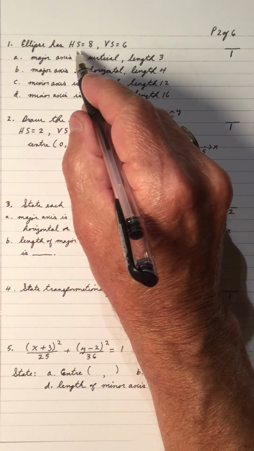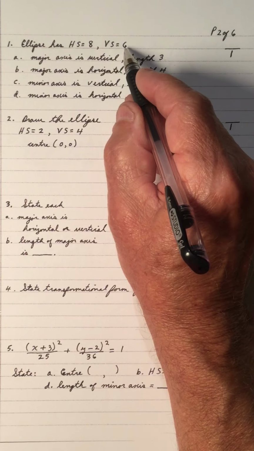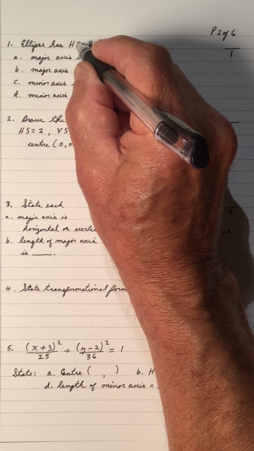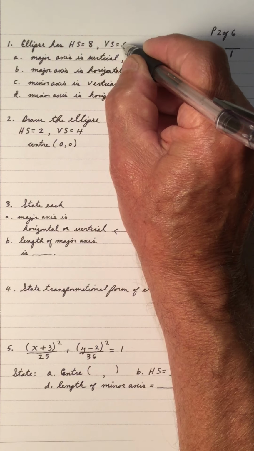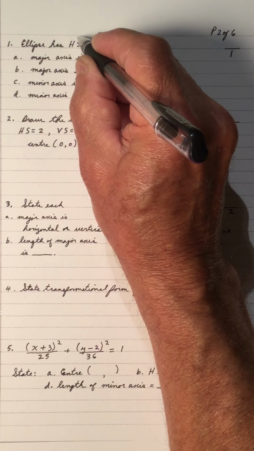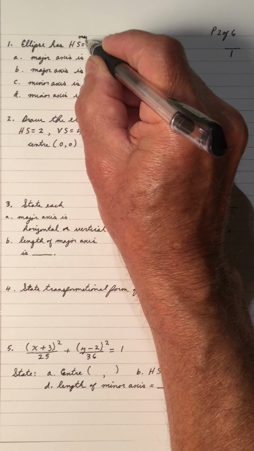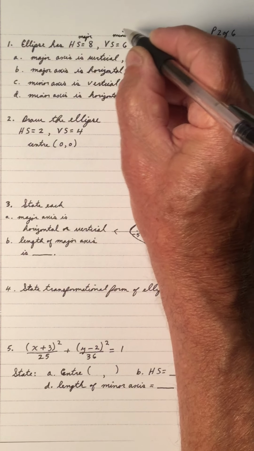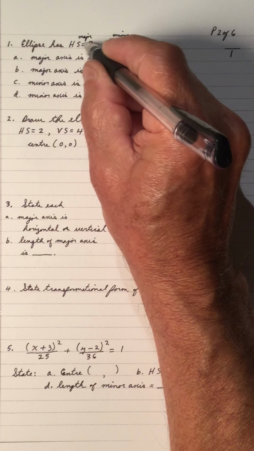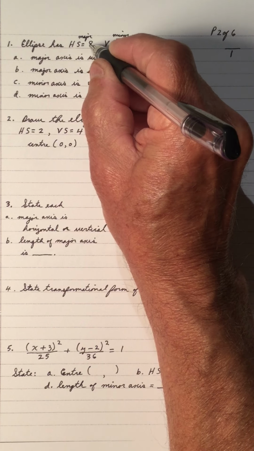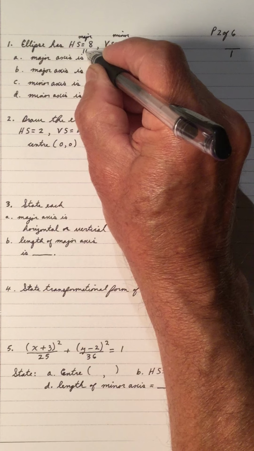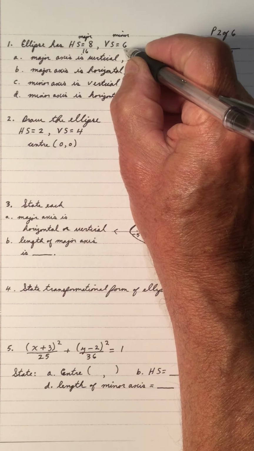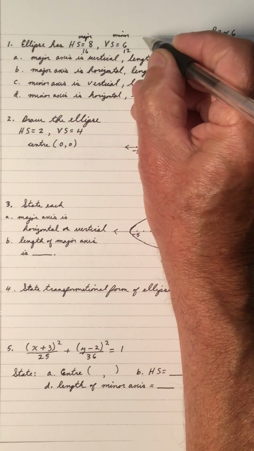An ellipse has a horizontal stretch of 8 and a vertical stretch of 6. So that means that the horizontal stretch is more than the vertical stretch. So the horizontal is the major, and the vertical is the minor. The length is, if the horizontal stretch is 8, then it's 8 left, 8 right, so the length is 16. And the length of the vertical axis is 6 plus 6 is 12, or 2 times 6.